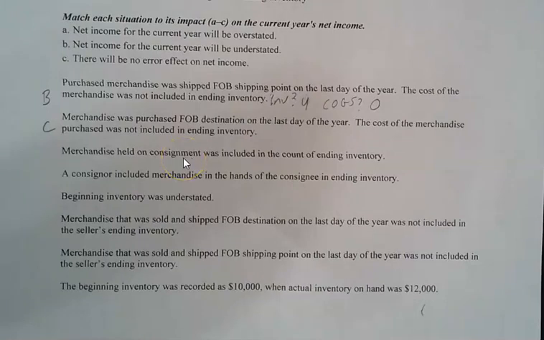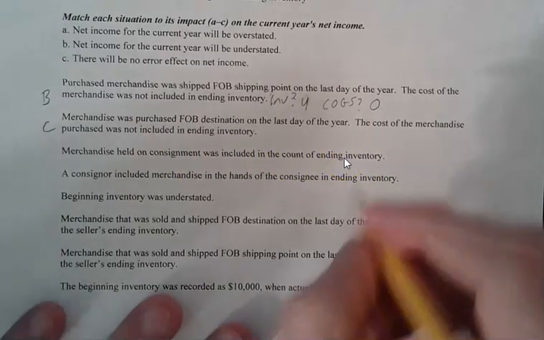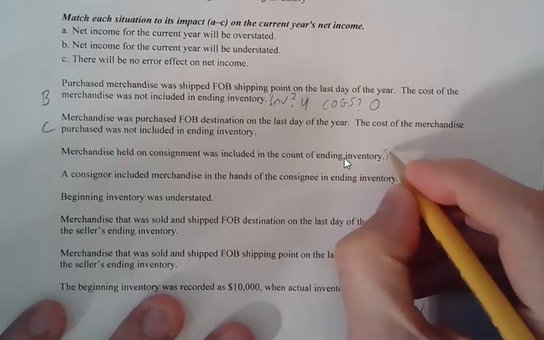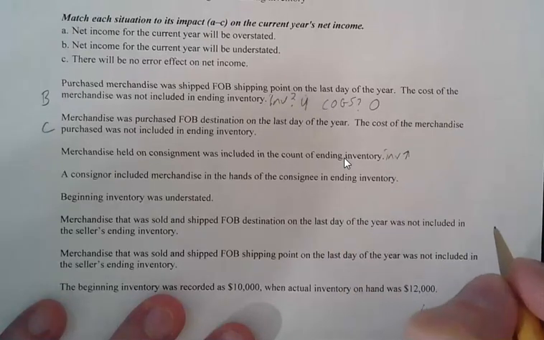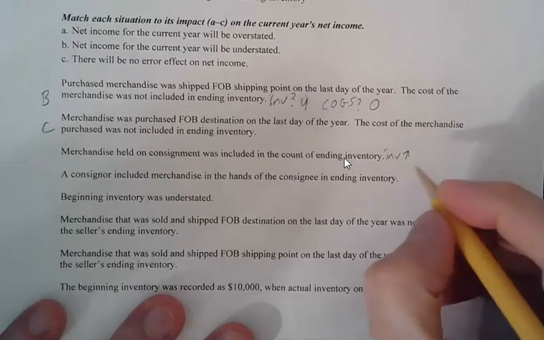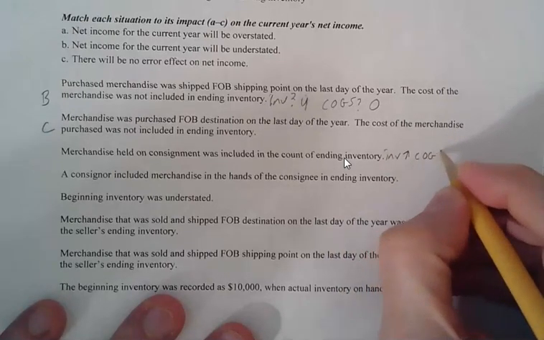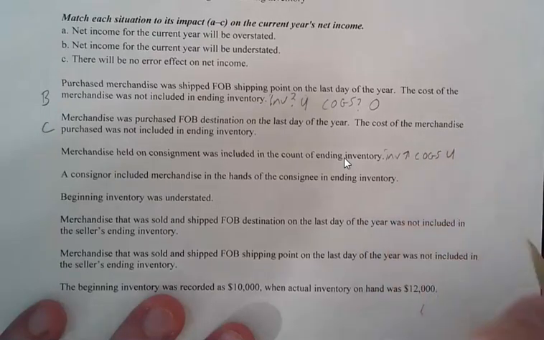So it's not ours. So if we count it in our ending inventory, all right, then inventory is overstated. That means that cost of goods sold is understated. Okay?